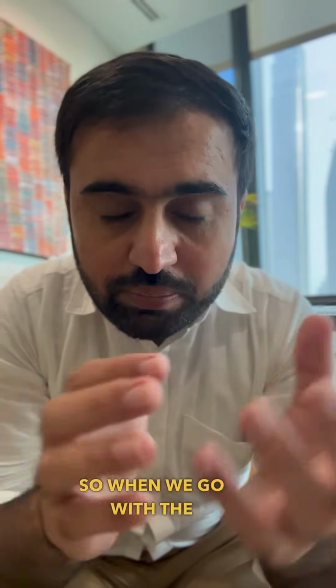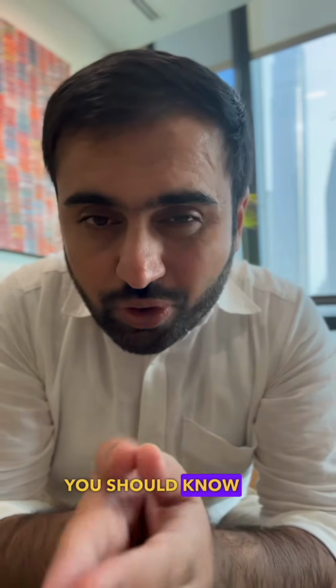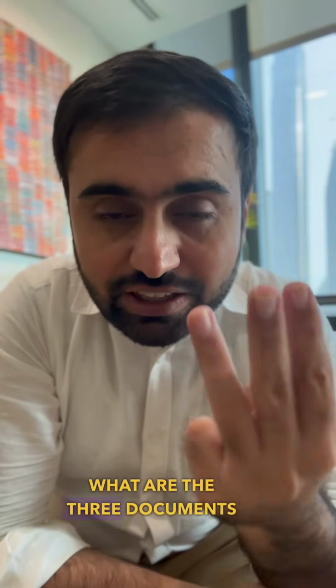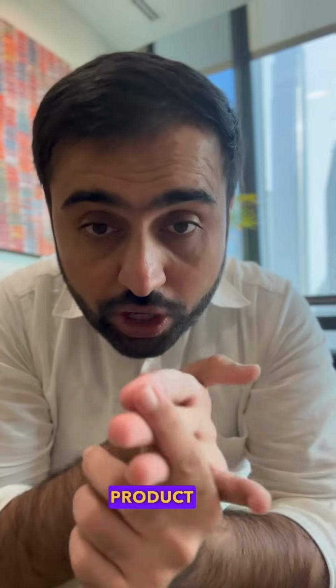So from the PMP perspective, Scrum is very important after the 4 values and 12 principles. In Scrum, you should know what the 3 roles are. What is the role of the Scrum Master? How does the product owner define the value and prioritize it? How does the team select and do the work? What are the 3 documents or artifacts? Product backlog, sprint backlog, product increment.